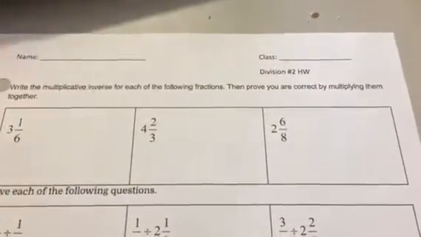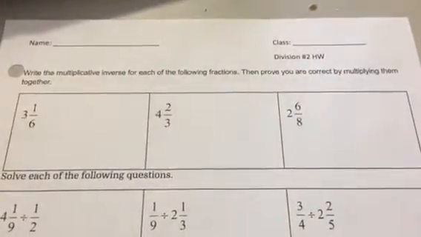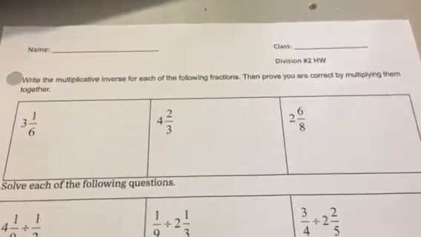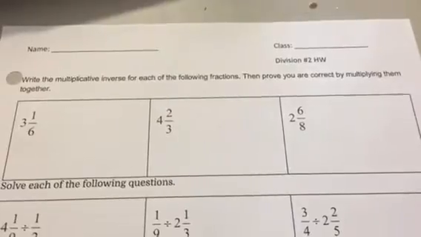Okay, this is the division number 2 homework. For this one, it says write the multiplicative inverse for each of the following fractions. Then prove you are correct by multiplying them together.